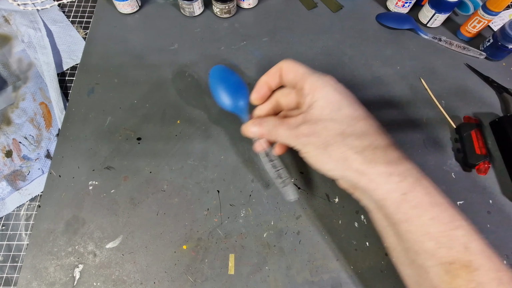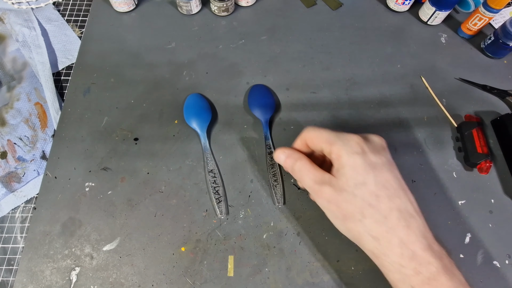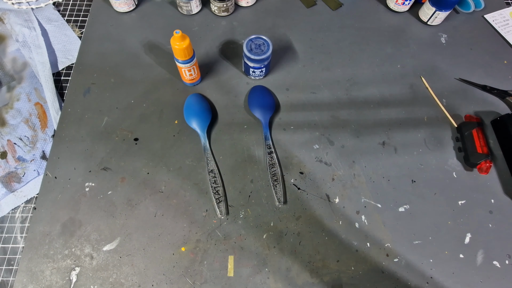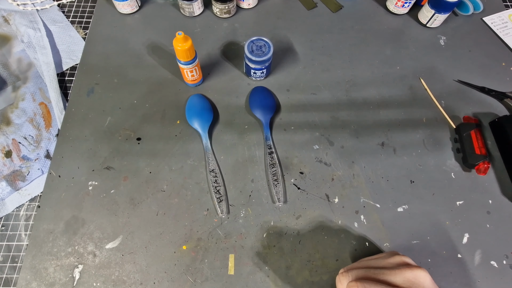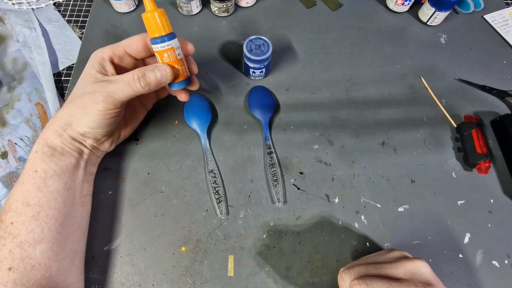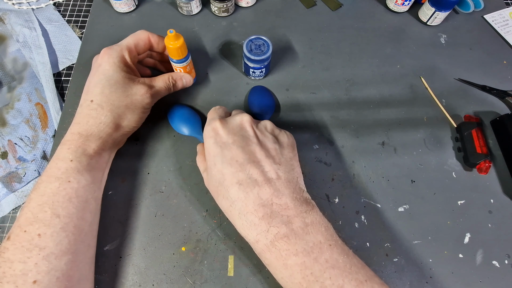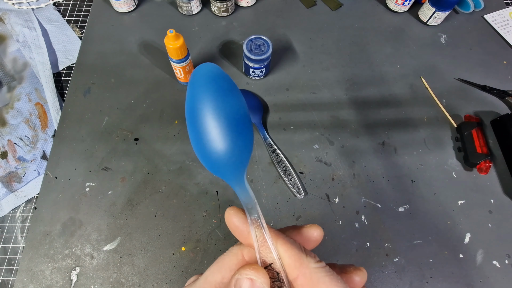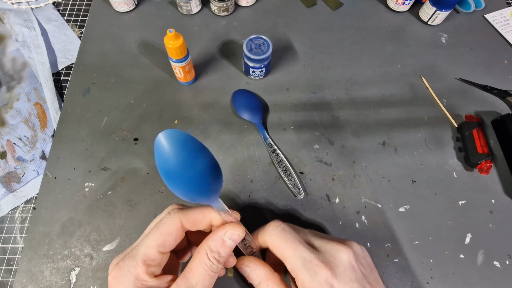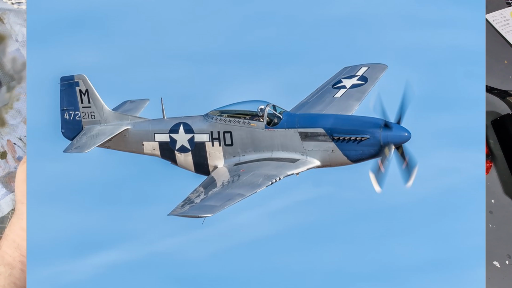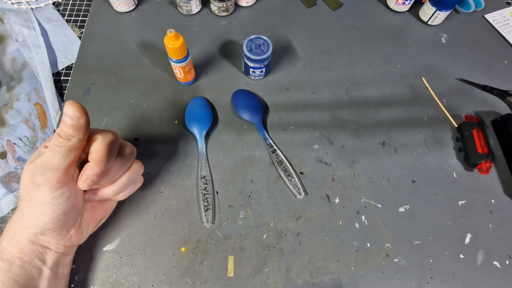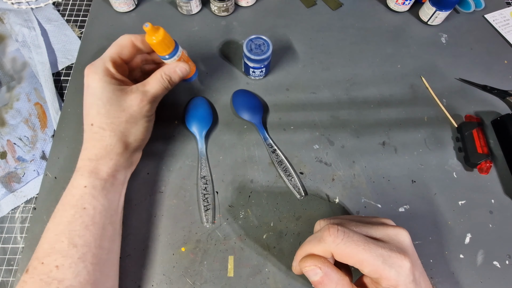Now, if you look at this spray and this spray, this is Hataka's blue, this is a Tamiya mix. Now, the ANA 501 blue is what I need, and this is what Hataka do, their variant of it, okay? This is what it looks like when it's sprayed. It's a nice blue, it's a little light for what I need. Now, if you look at this P-51 Mustang, blue nose, okay, it's the same colour. That is a little bit darker. Bear that in mind, okay? So I don't think this is correct.